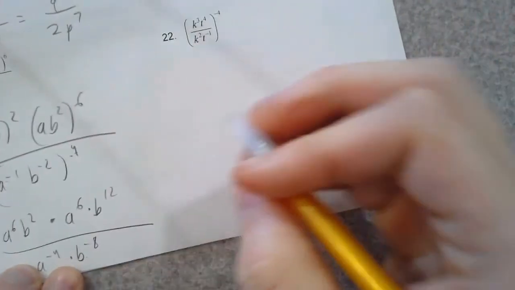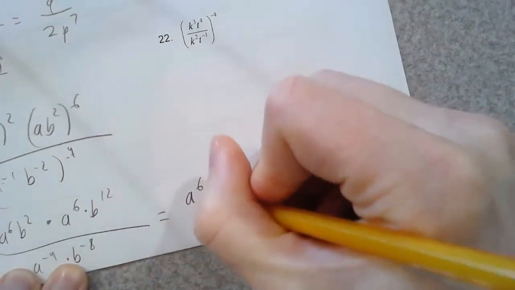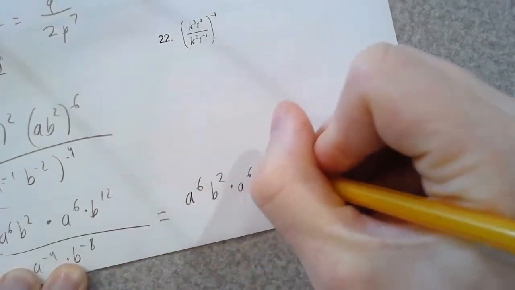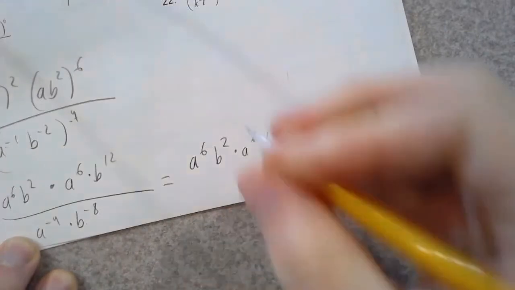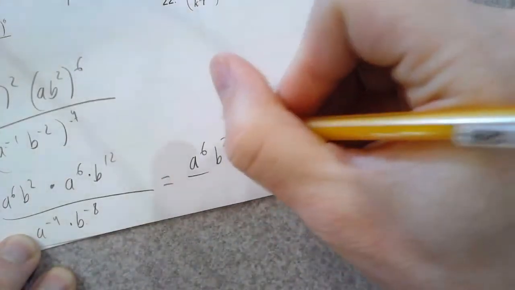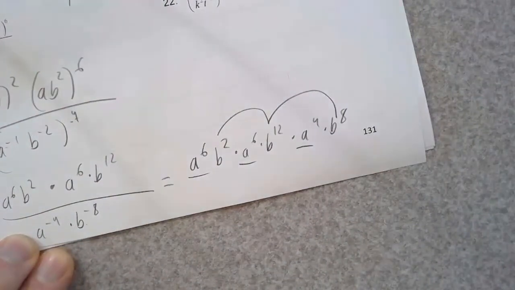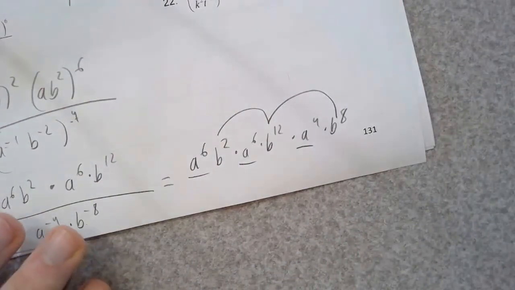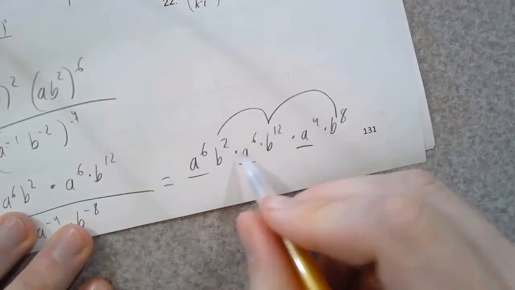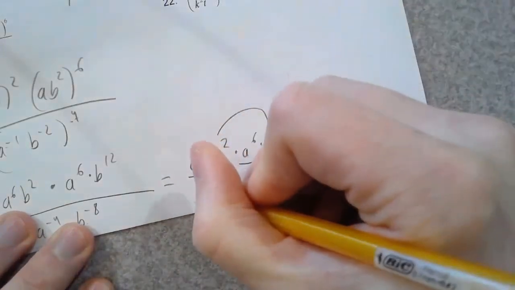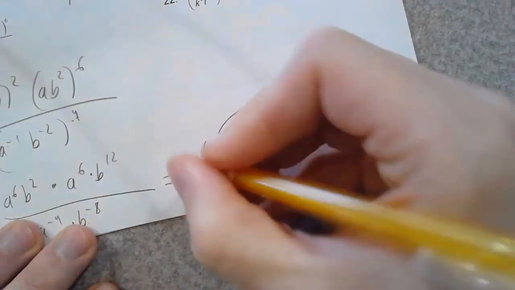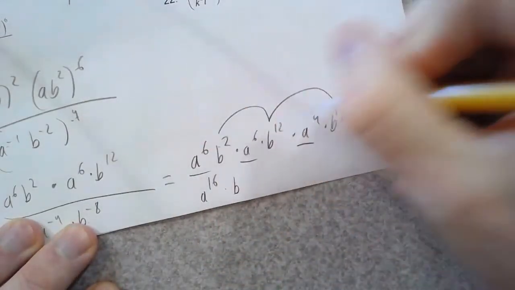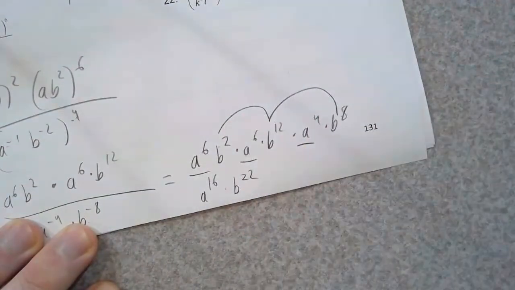Well, I don't like these negatives, so let me move them to the top. Now I have a to the 6th, b squared times a to the 6th times b to the 12th times a to the 4th times b to the 8th. Now I can multiply all these a's together and multiply all these b's together to get my final exponent values. So 6 plus 6 plus 4 is 16. Again, using the product rule that you add the exponents when you multiply. And then b, 2 plus 12 plus 8 is 22. A to the 16, b to the 22.